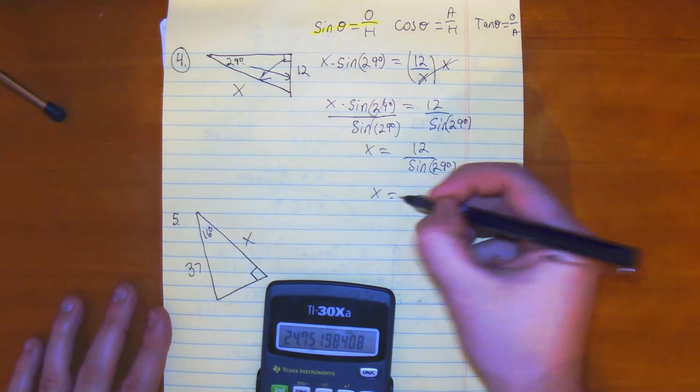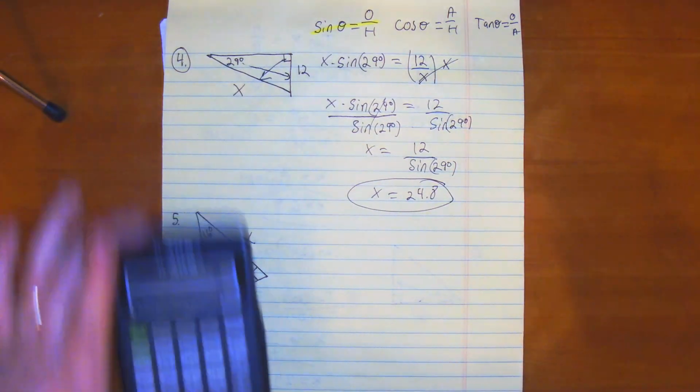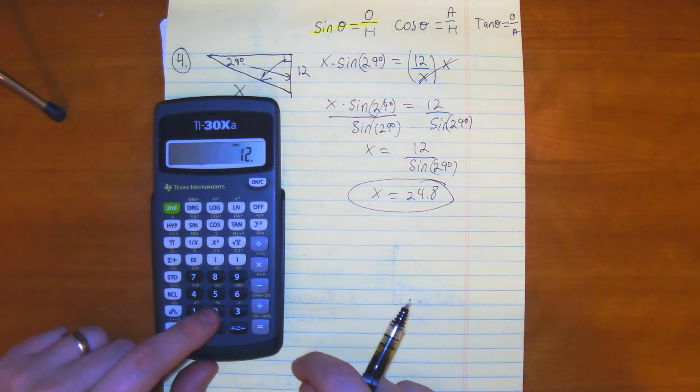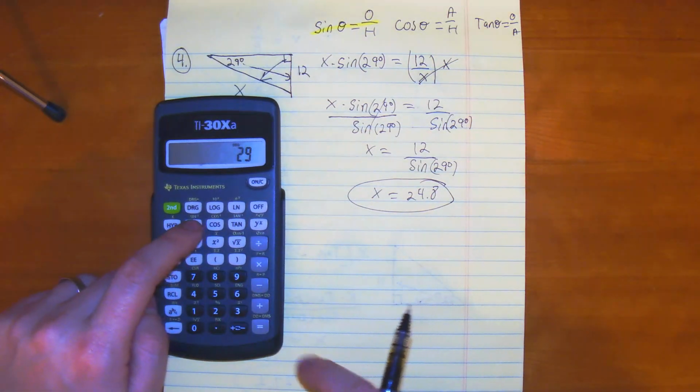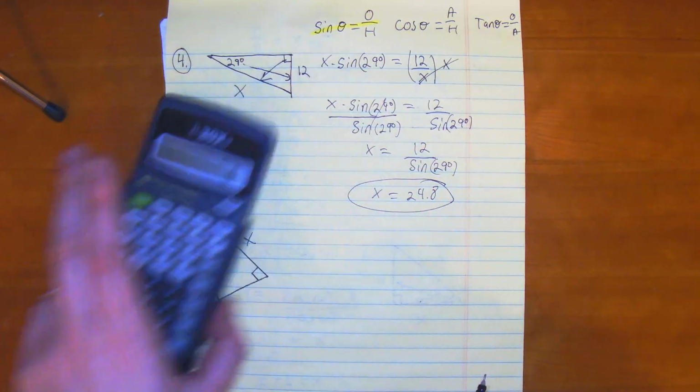So we get x equals 24.8. Again, you just do 12 divided by 29 sine equals, and you get 24.8.